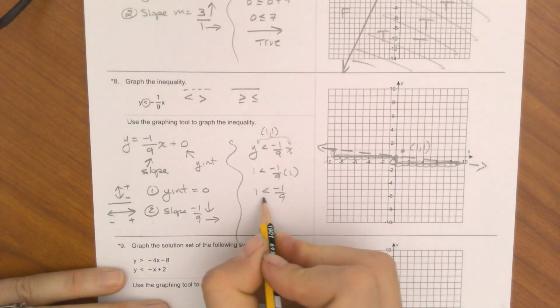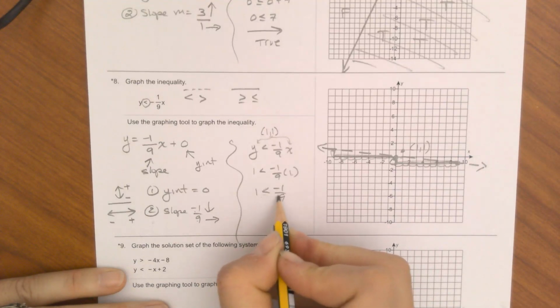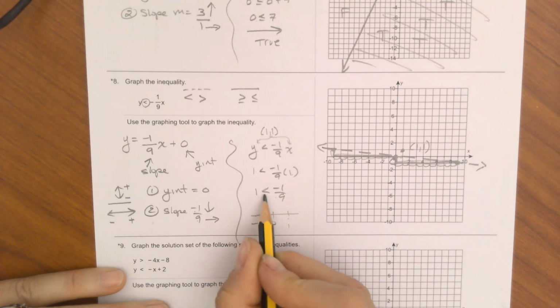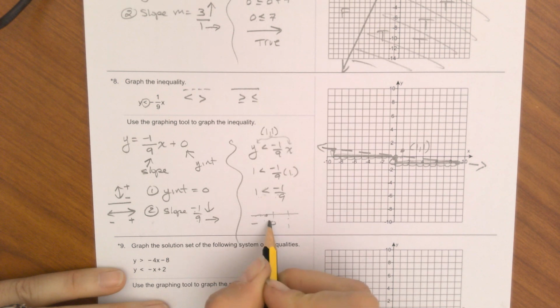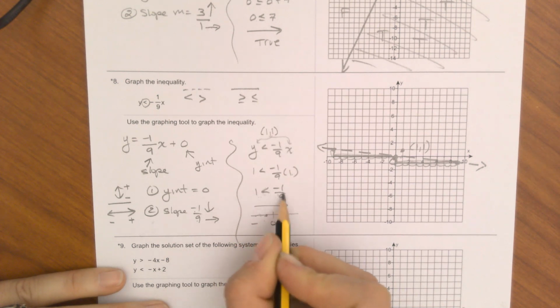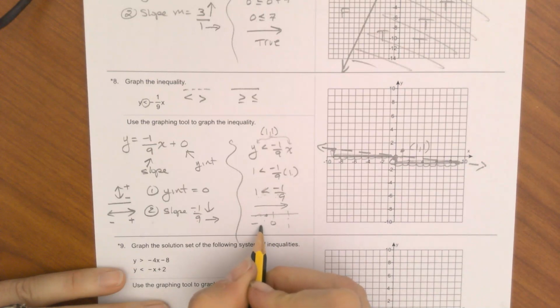Is 1 less than some negative number? So here's 0, here's 1, and then here's all my negative numbers over here. So it's like somewhere over here. Is 1 less than a negative number? I'm reading it this way: 1 is less than some negative number. No, negative numbers are smaller than that. So this is false.